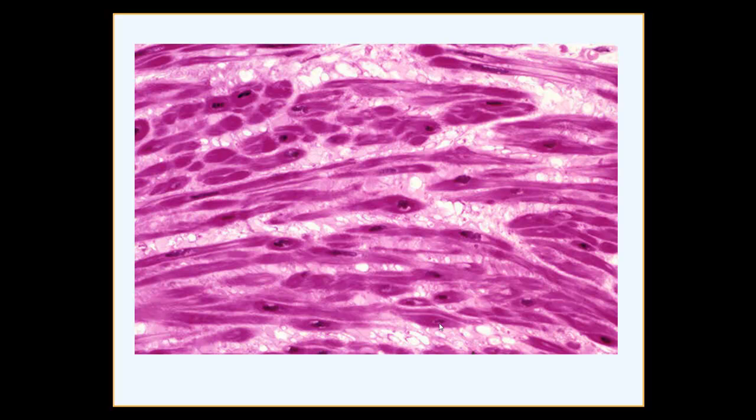You cannot contract and relax them as you wish, but they are under neural and hormonal modulation, as we will discuss later in this lecture. They do not attach themselves into the bones, into the skeleton. So these are the obvious differences between the smooth muscle fibers and the skeletal muscle fibers.